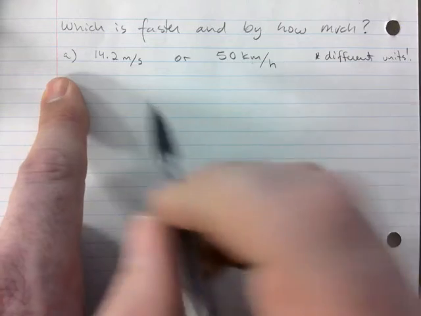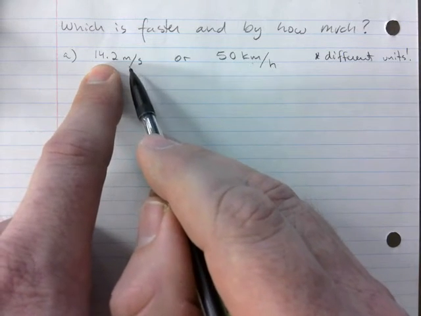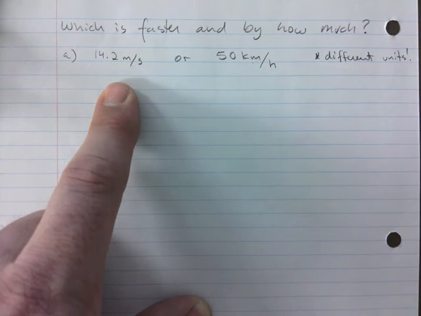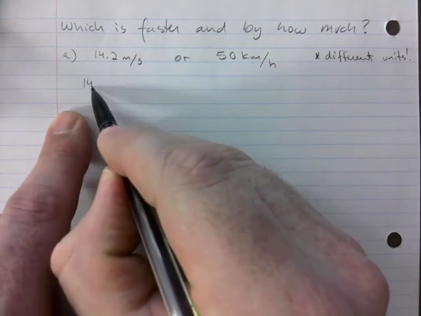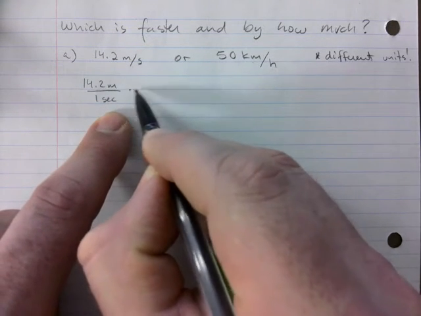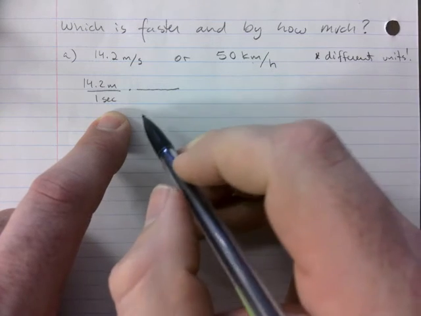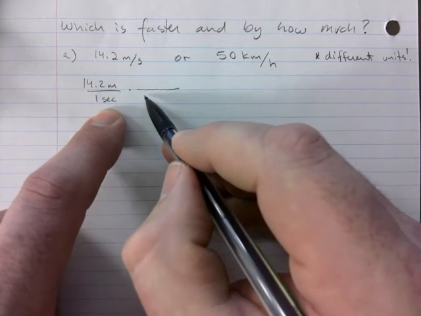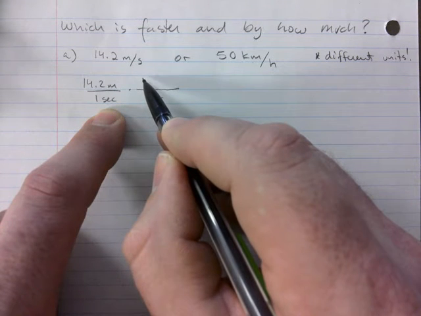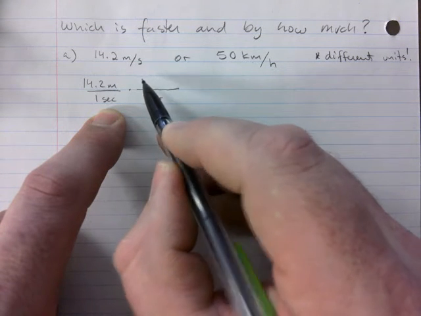It's up to you. I'm going to turn the meters per second to kilometers per hour. Just because, right, like if it's a bigger number, then you don't have to worry with really small numbers. So I'm going to go 14.2 meters over 1 second. And I know that 1 hour, I gave you this one yesterday, right? 3,600 seconds.